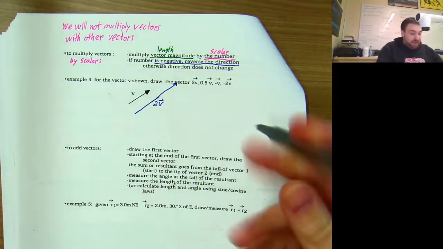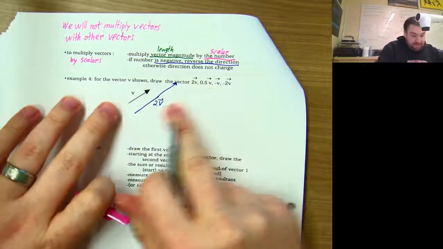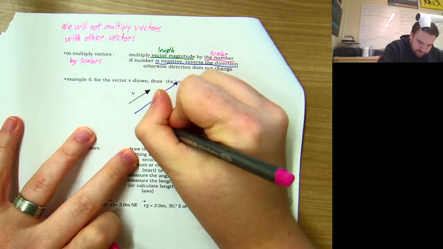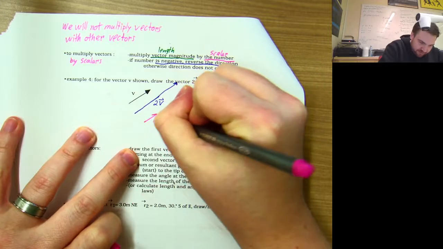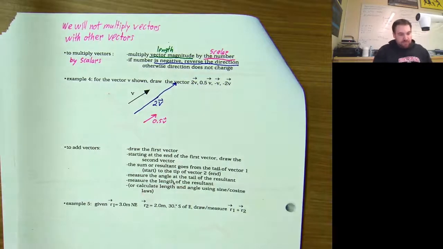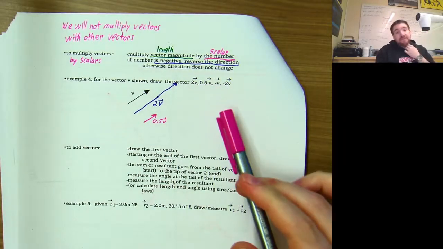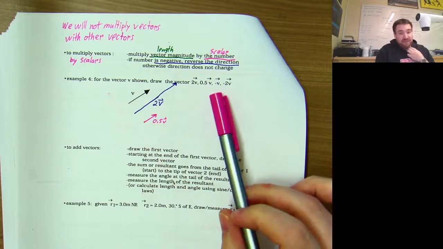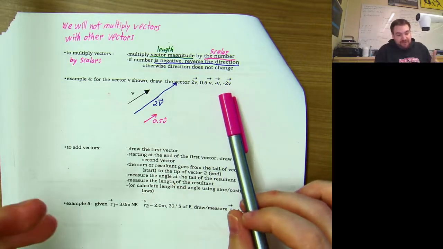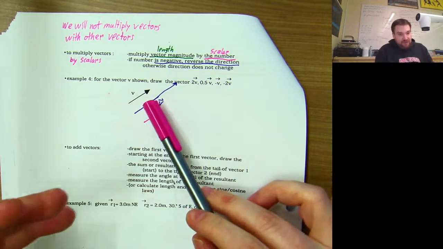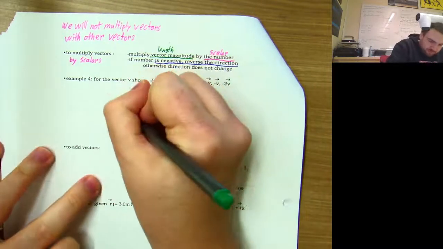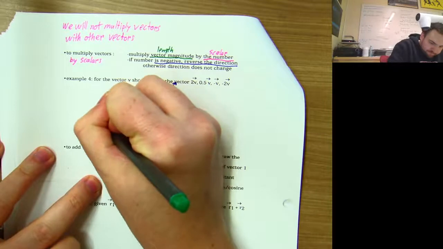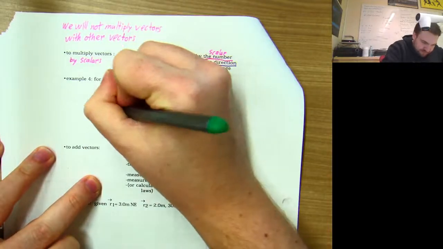Let's draw half of v. Well, it's going to be half the length, same direction. There's my 0.5v. Negative v. Well, that's -1 times v, so that just means the vector is the same length, but in the opposite direction. So I'll put that over here. There's my -v.